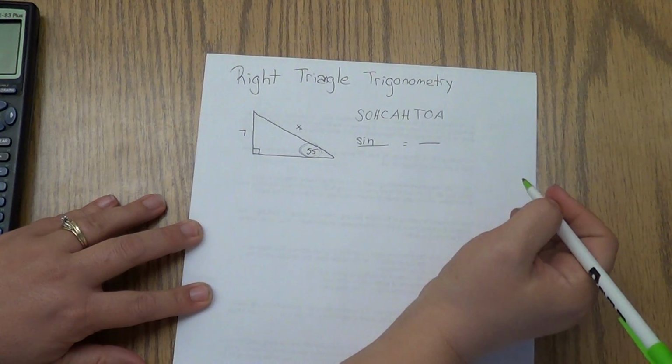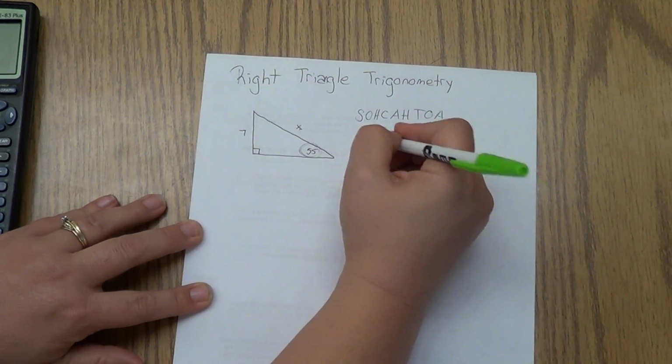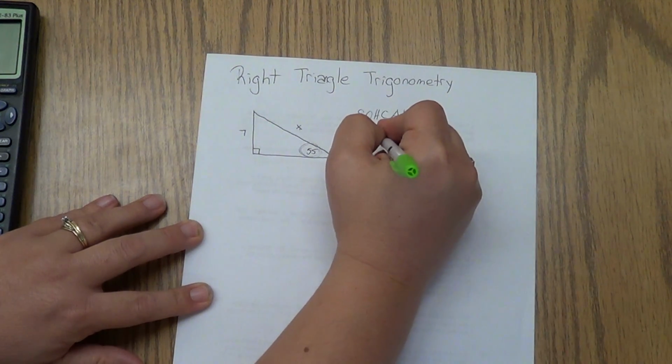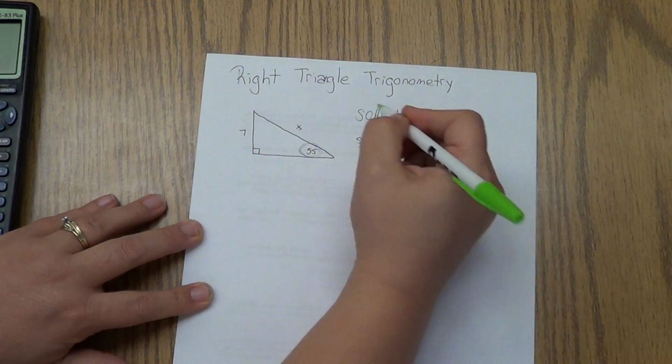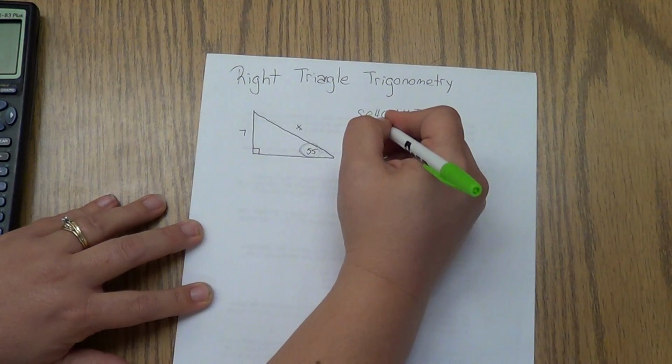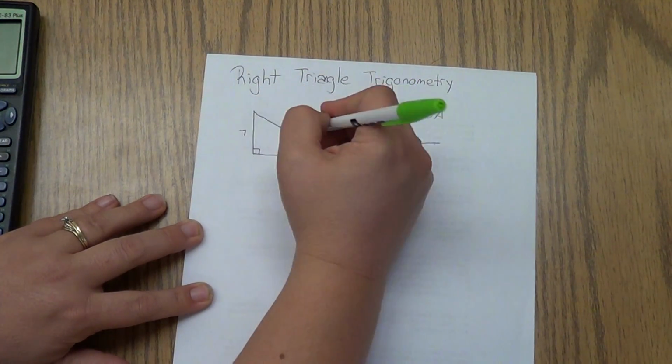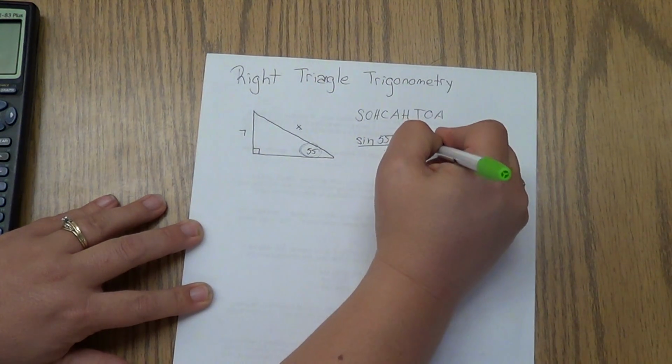You're going to set up a proportion. The trig function is always with the angle. So that's sine of 55 degrees. And then over here, you do what your trig function says. So sine is opposite over hypotenuse. So that's 7 over x.